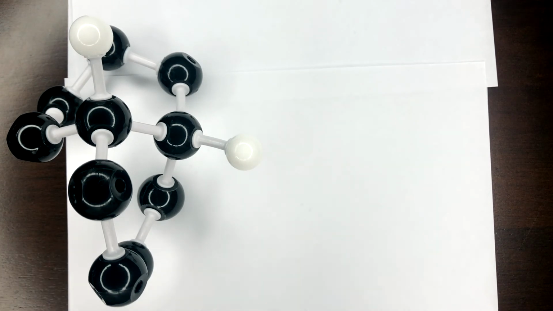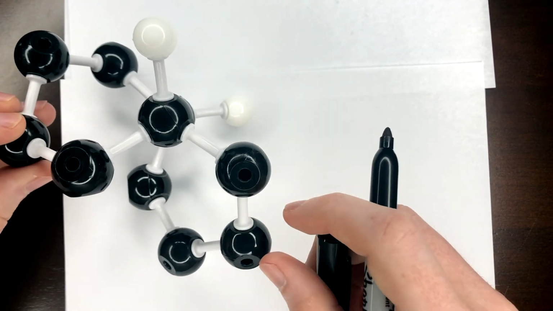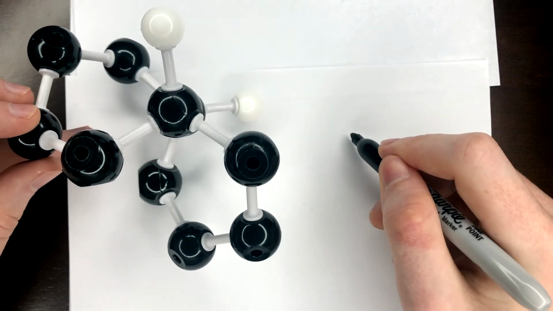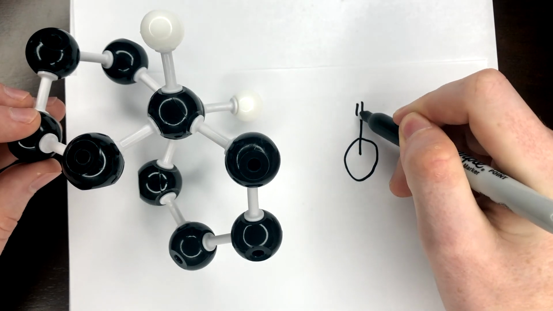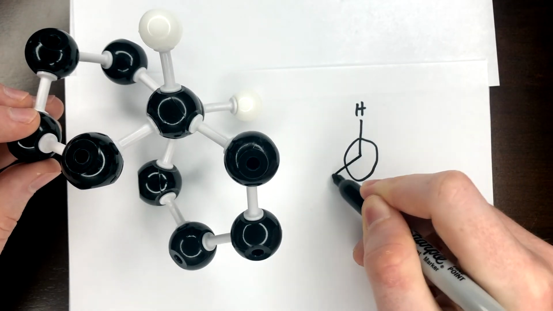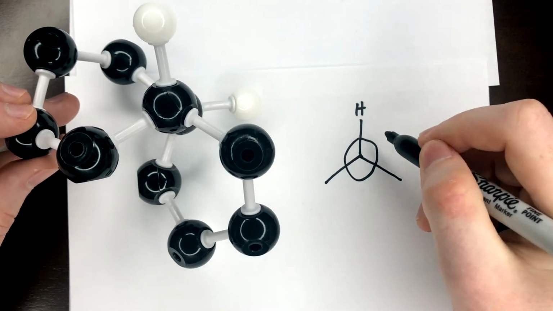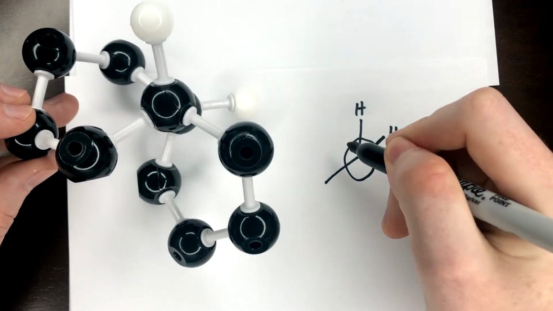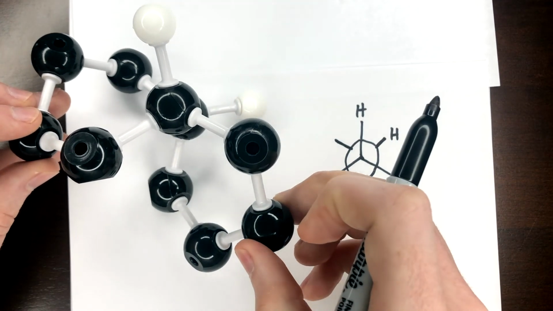So let's draw this staggered bicyclic structure as a Newman projection here. Again, we're looking down this carbon-carbon bond. So that puts our hydrogen up here on the front carbon, and then there's a CH2 left and down, and a CH2 right and down. And then there's a hydrogen here that's gauche now to this one in the staggered position, and then there's a CH2 up and to the left, and then a CH2 down.